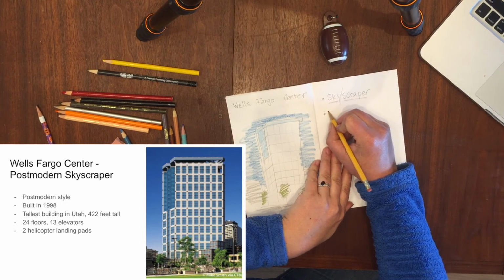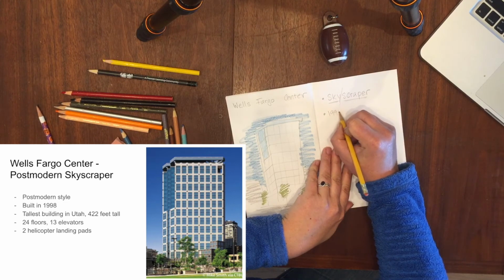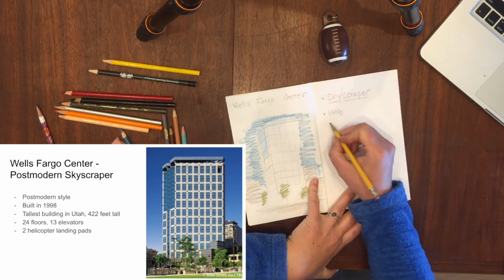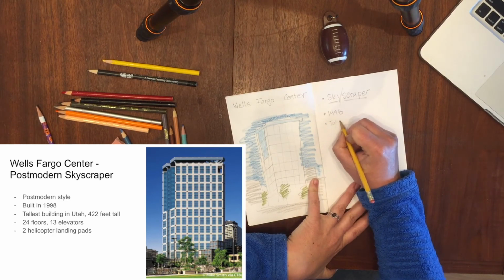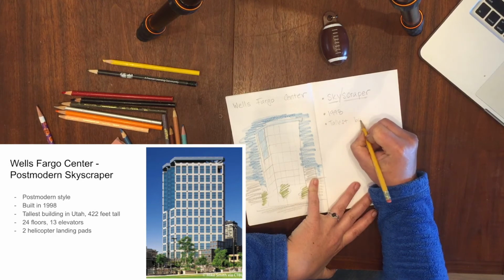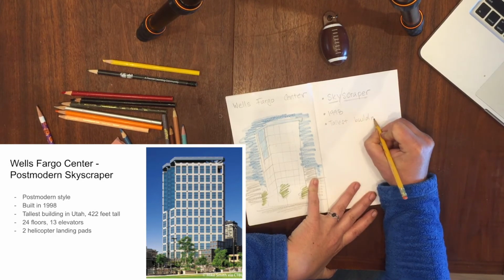We know that the Wells Fargo Center was built in 1998. I was in high school. Tallest building in Utah. That's an interesting fact.